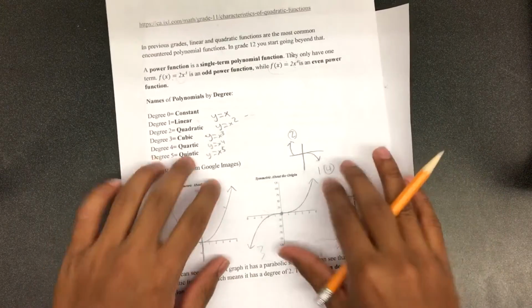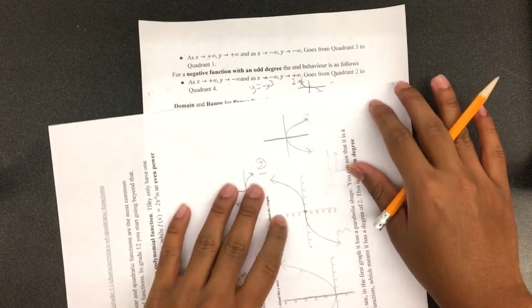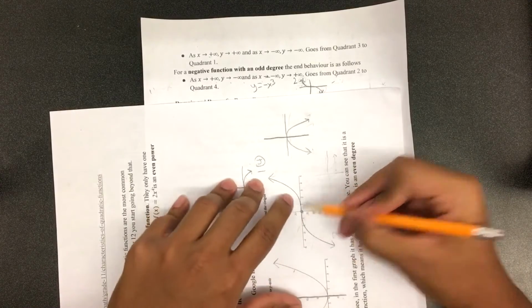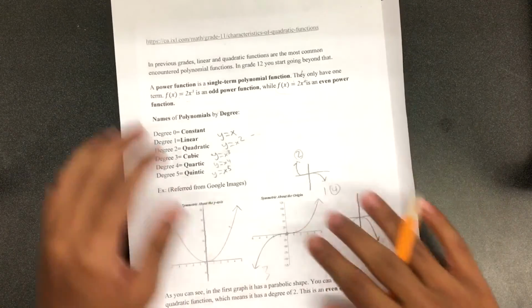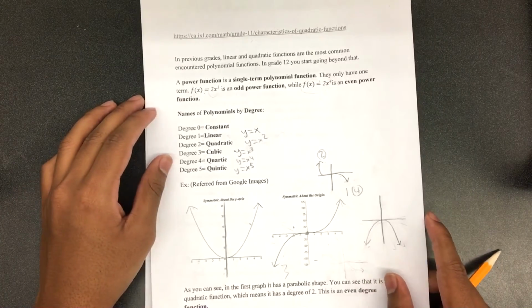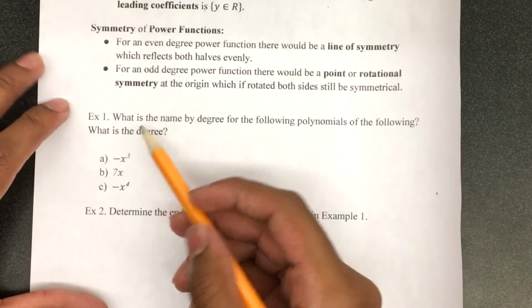If you were to rotate this graph, like I'll just show you here, if I rotate it with the paper, it's still symmetrical either way. Looking at it from all different points of view, it's still symmetrical. So you'd know that this is an odd degree power function. All right, so now moving on to examples.